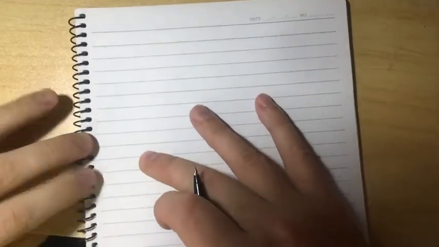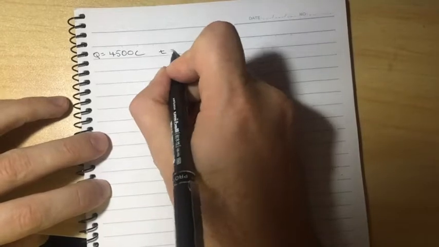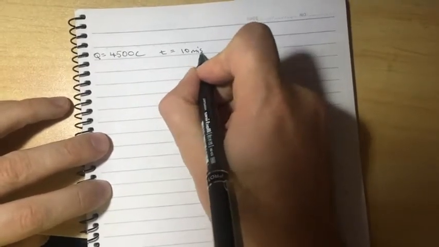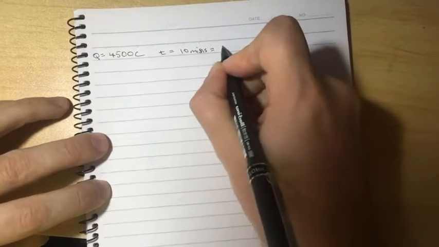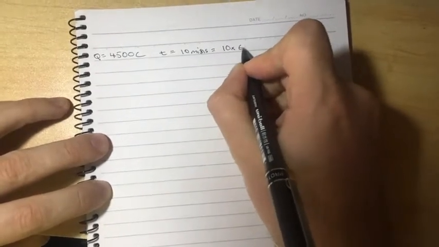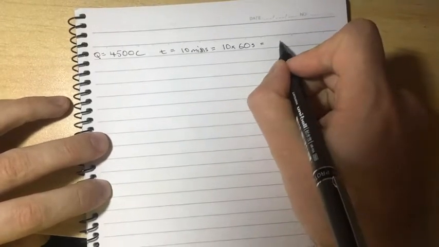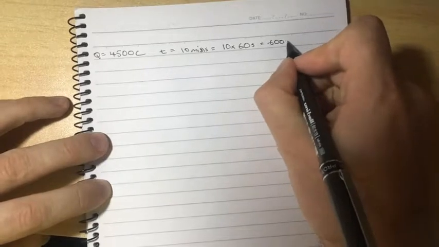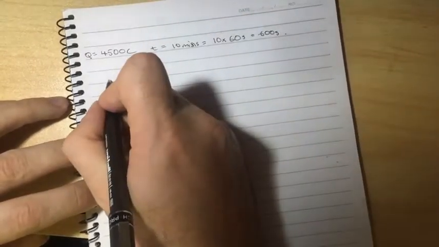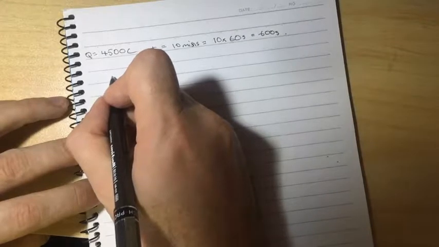Okay, let's start as we always do, by writing down what we know. Okay, so a battery delivers 4,500 coulombs of charge to a circuit in 10 minutes. So Q equals 4,500 and T equals 10 minutes, but we want that in seconds. So that equals 10 times 60 seconds, which is equal to 600 seconds. Okay, and we know that current equals the amount of charge per time taken.